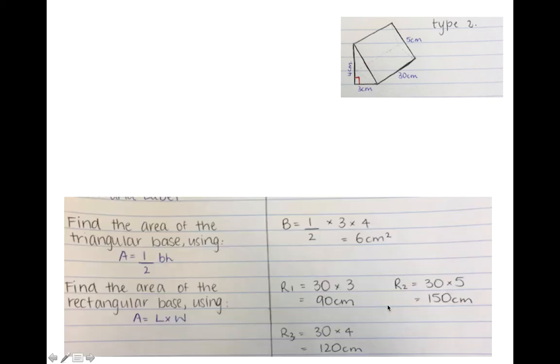So finding the area of the triangular base would be using area equals half the base times height. That should be written in their thinking section, as well as using the exact same rule for area equals length times width of the rectangular bases. So in the draw section, we would expect to see, base equals half times 3 by 4, which are your base and height, which equals 6 centimetres squared, and then 30 by 3 for rectangle 1, 30 by 5 for rectangle 2, and 30 by 4 for rectangle 3.